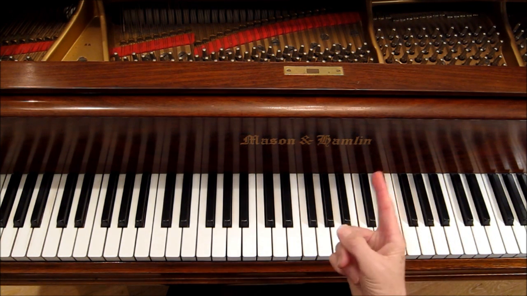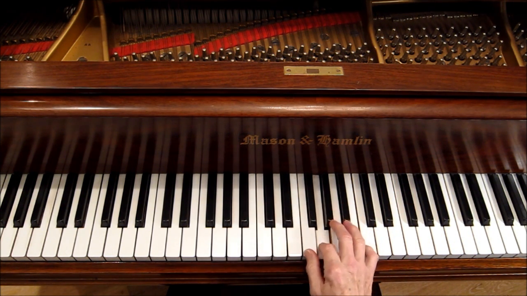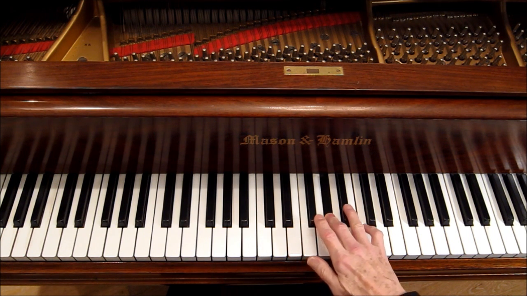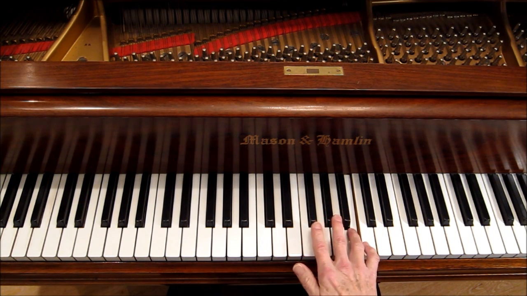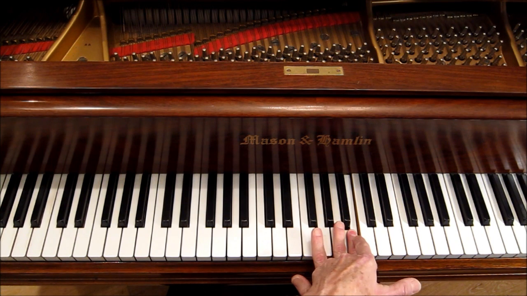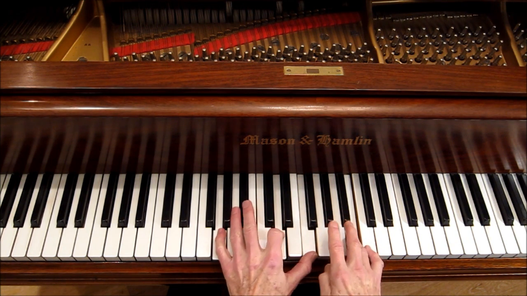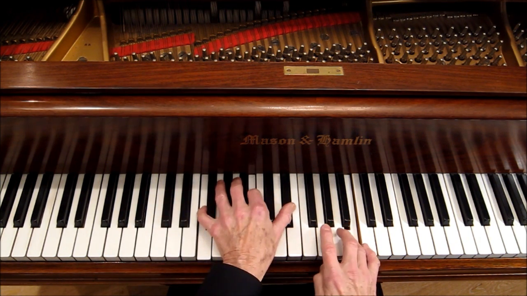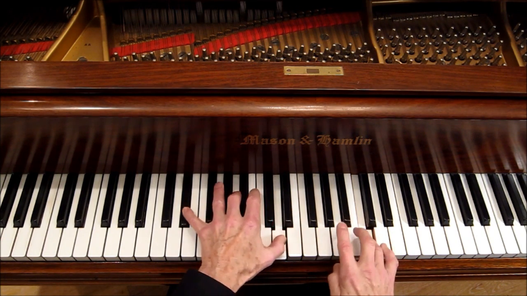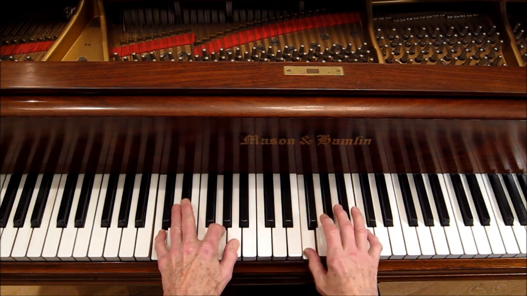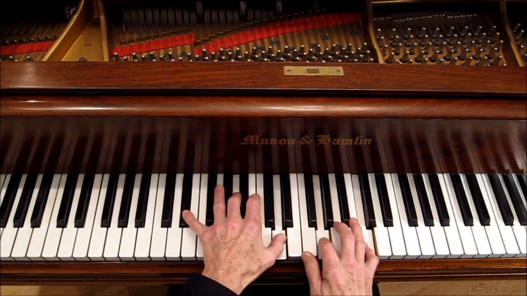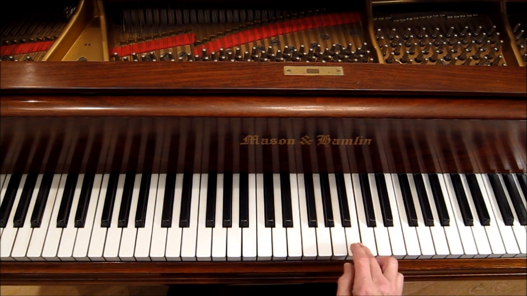Now the harmonic minor, when we get there, instead of going to the B flat, we go to B natural. So we have what's called a leading tone, which allows us to have a G7 to take us back to C minor. We want that to happen, so we need that.